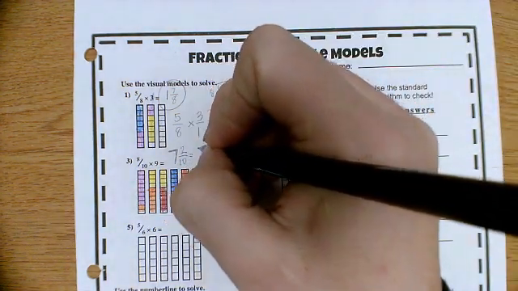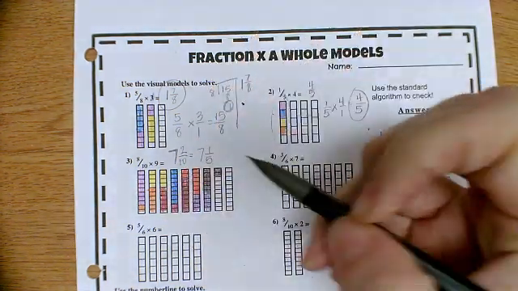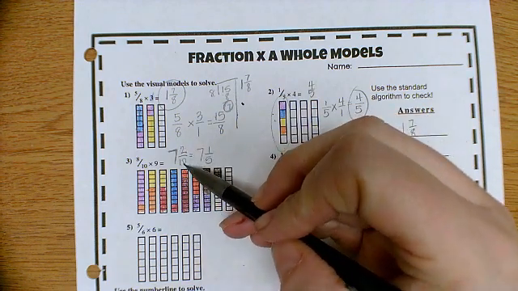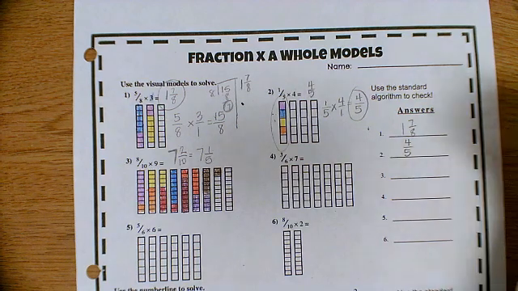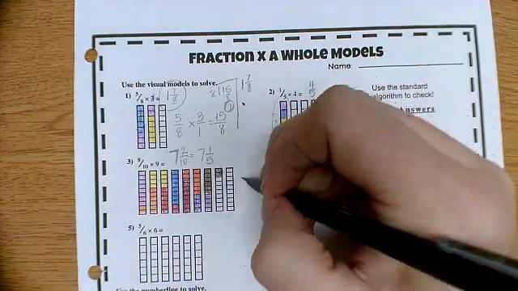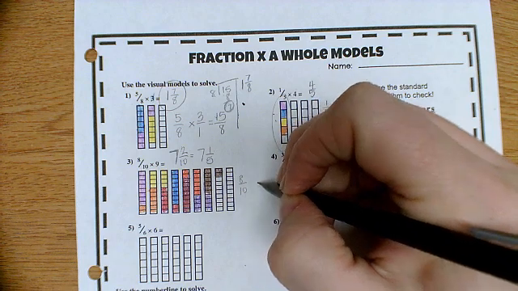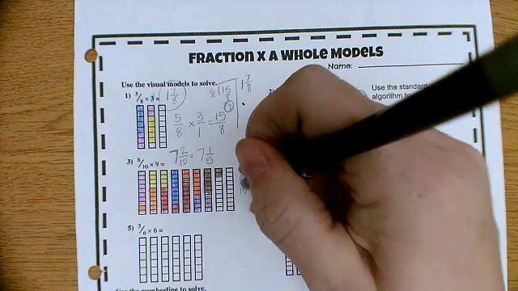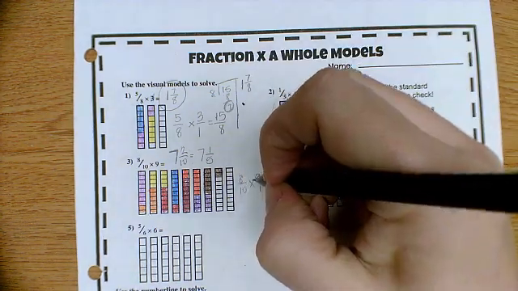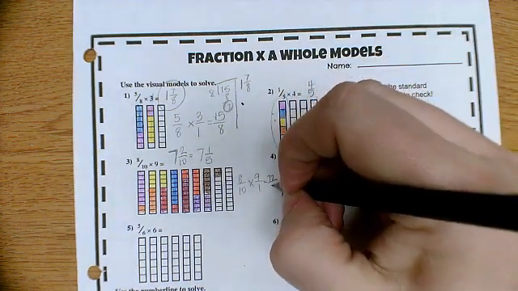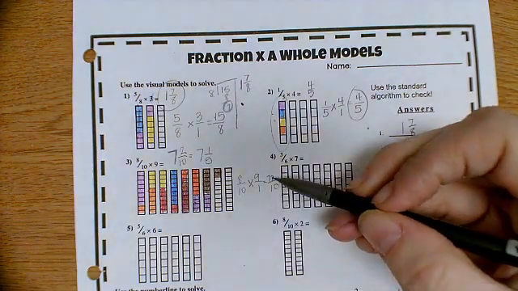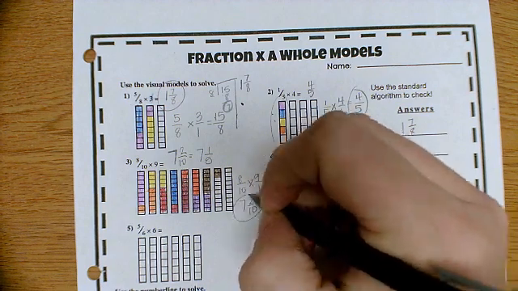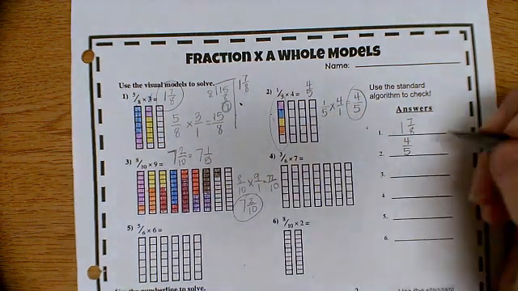I can simplify that 2/10 to be 1/5, because both 2 and 10 are divisible by 2, and 2 divided by 2 is 1, 10 divided by 2 is 5. If I were to do 8/10 times 9 with just numbers, we would do 8/10 times 9, and we would get 72 over 10. When I divide 72 by 10, I get 7 wholes and 2 left over out of the 10. So I end up with the same exact answer.